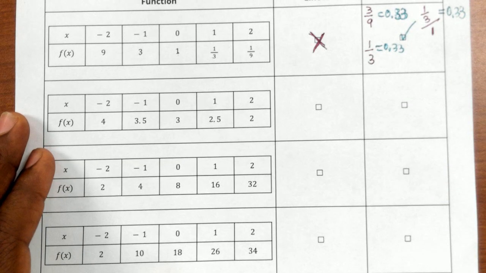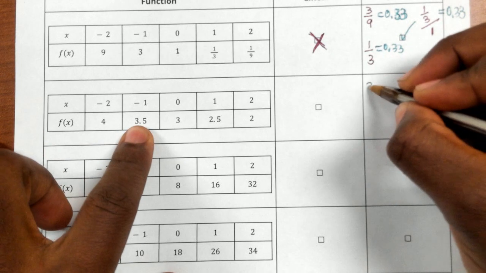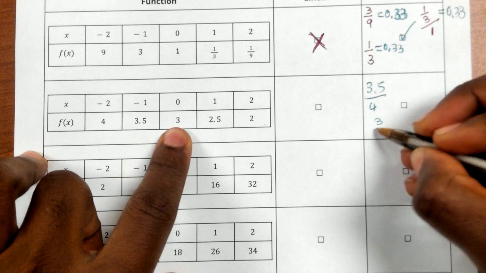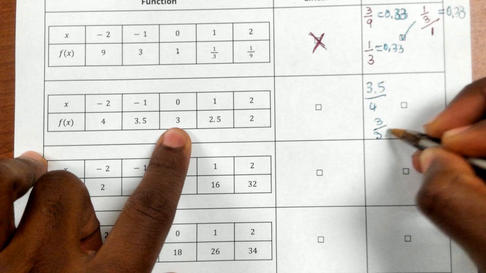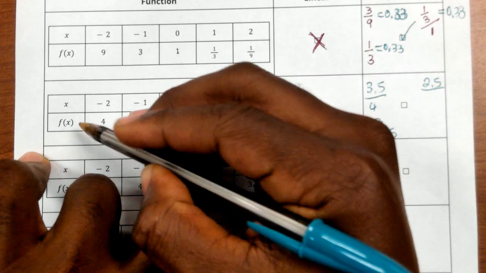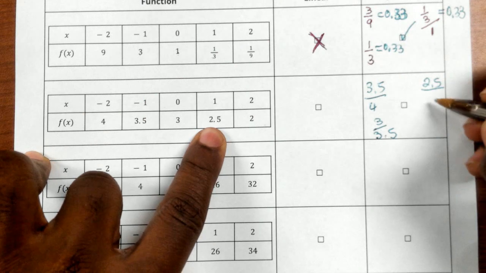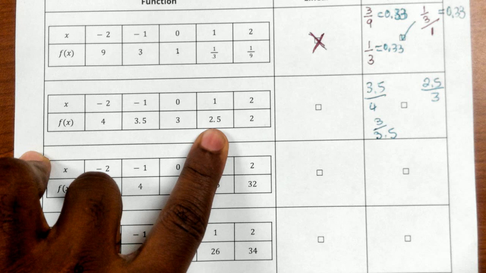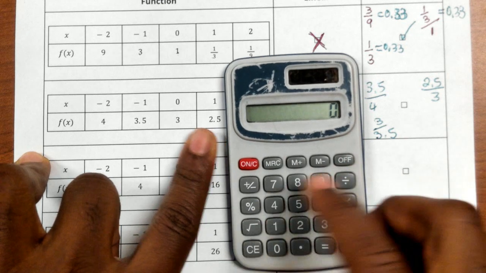Now let's try the next one. Again, we're going to divide numbers. I'm going to do the second number divided by the number that came before it, the third number divided by the number that came before it, the fourth number, and again, that's for the f of x or the y, divided by the number that came before it, and so forth. If I get the same number every time, it's exponential. If I don't, it's not.